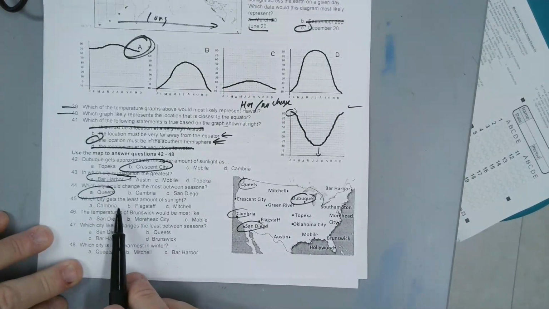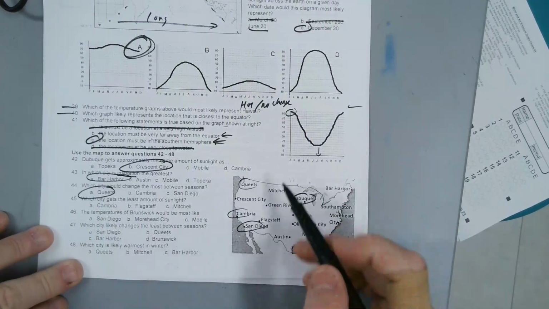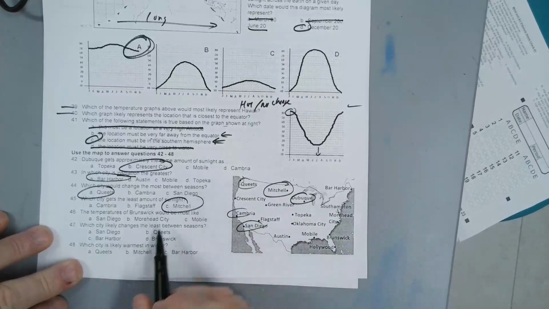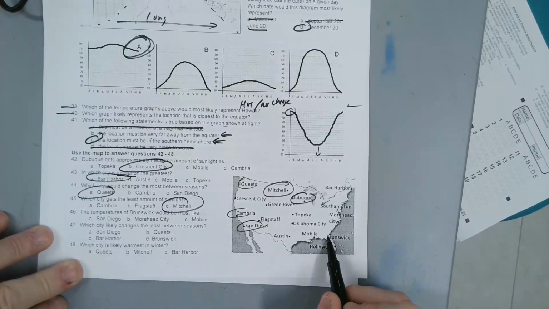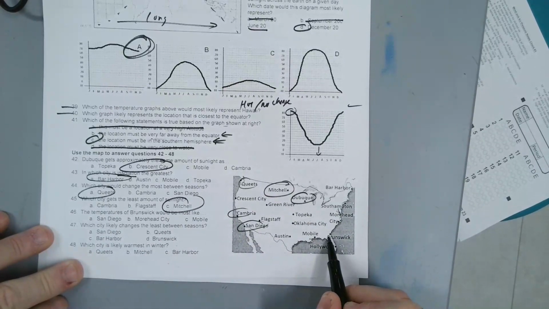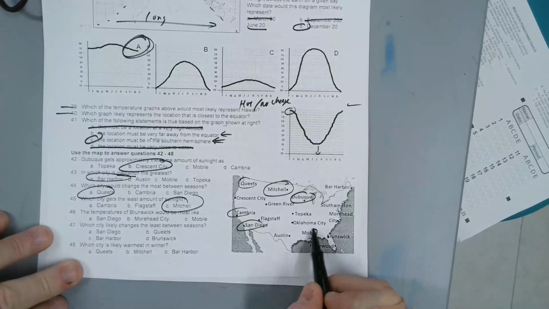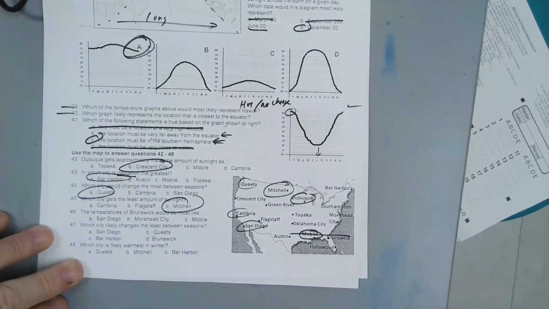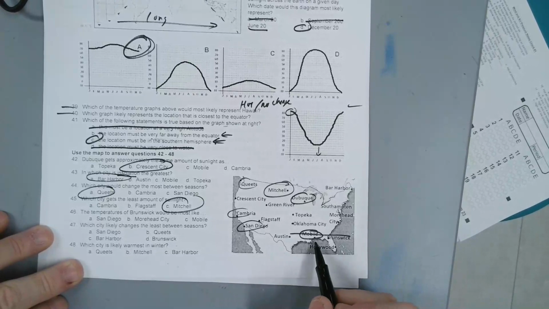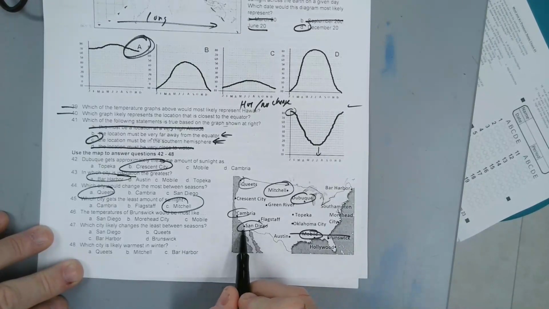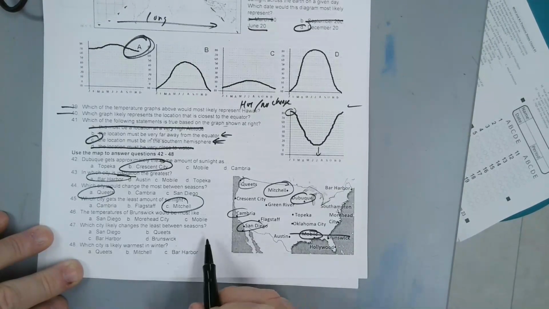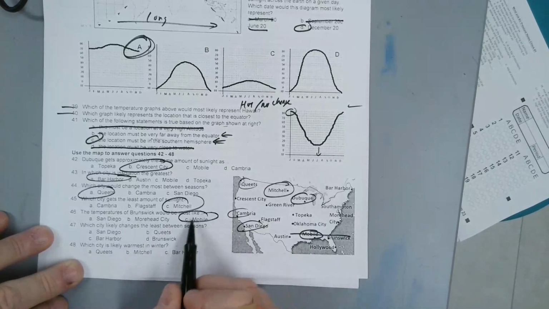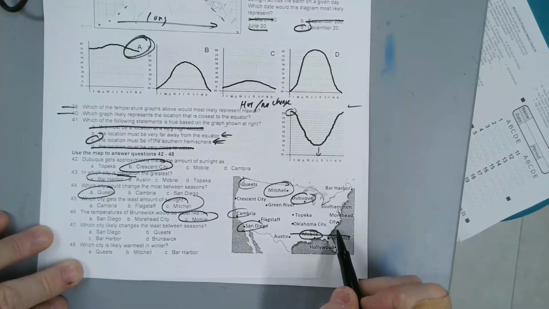Which city gets the least amount of sunlight? That's the one that is farthest north. That's going to be Mitchell. Brunswick, the temperatures are going to be most like Mobile because they're on the same latitude and they're both on the eastern ocean. San Diego gets about the same sunlight, but it's on the west coast. And of course, Morehead City is farthest north, which is going to be different than Brunswick.